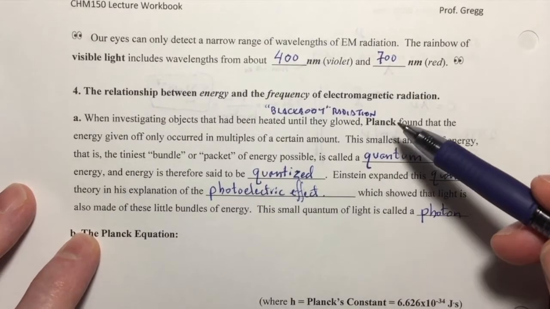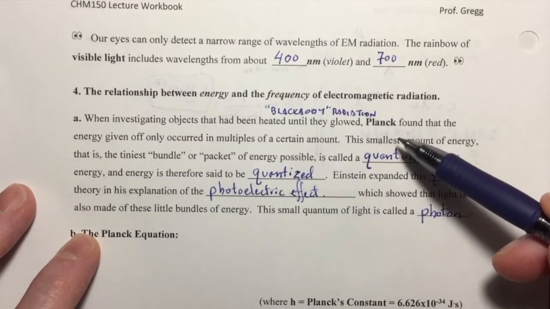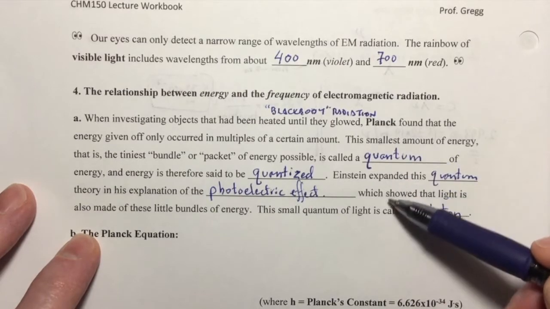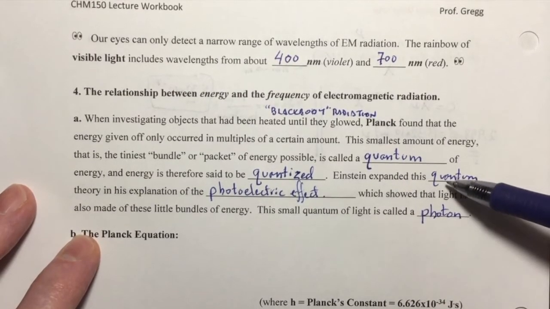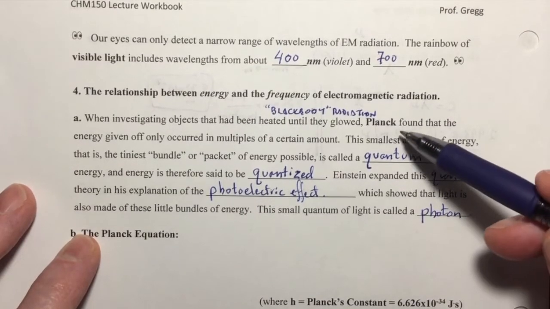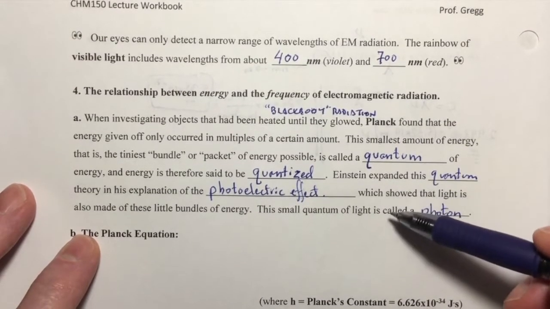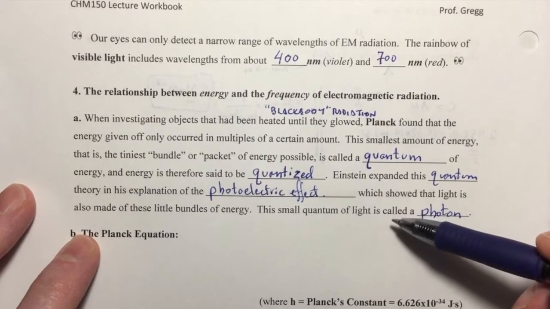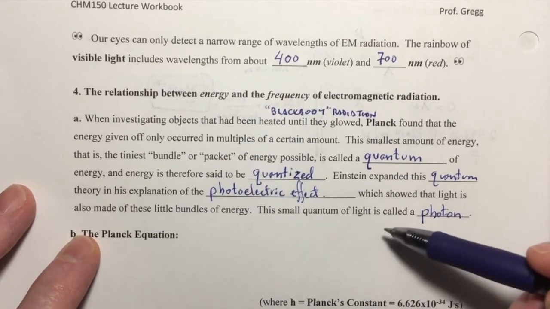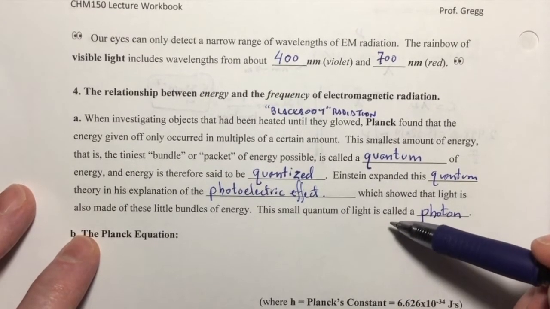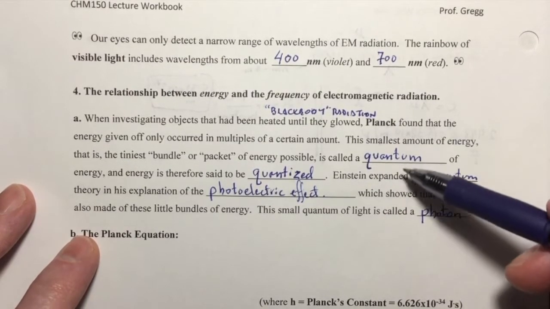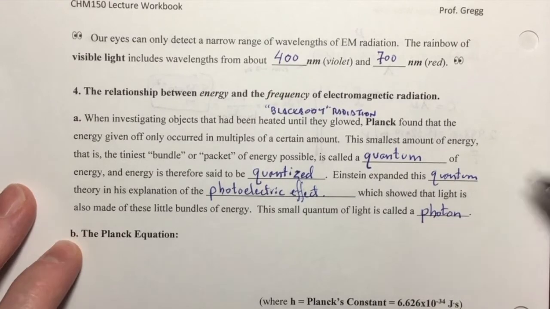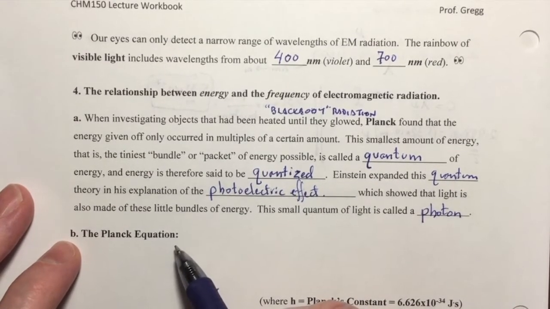So here again, I have very briefly covered two of the early developments in quantum theory by Max Planck and by Albert Einstein, which showed the benefit and the utility of the quantum theory to explain experimental results that before that time classical mechanics and classical physics had not been able to explain. So this is the early days of the quantum theory. For now, let's deal with the basic equation that Planck came up with.